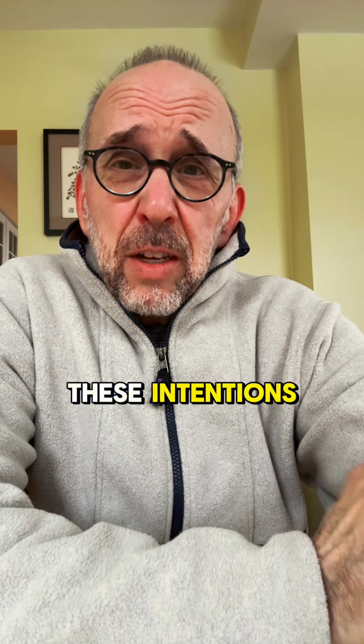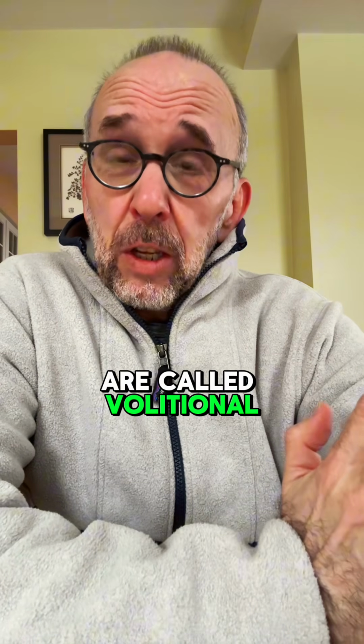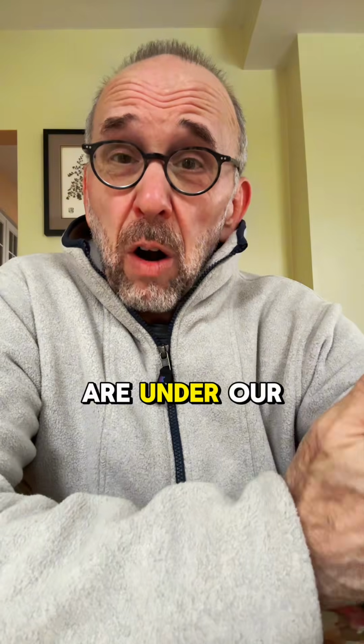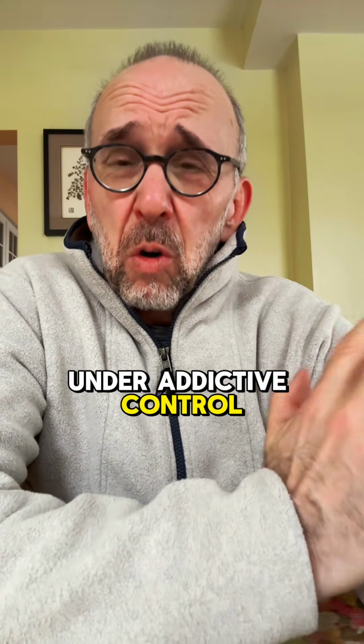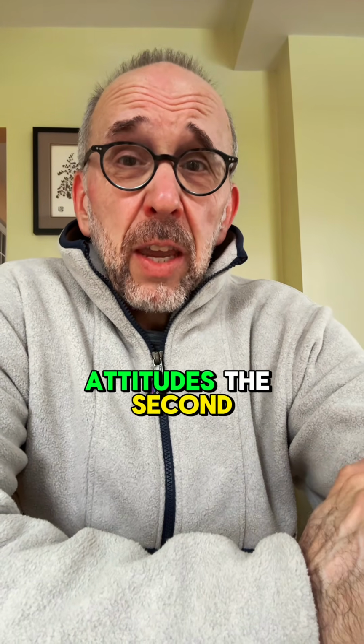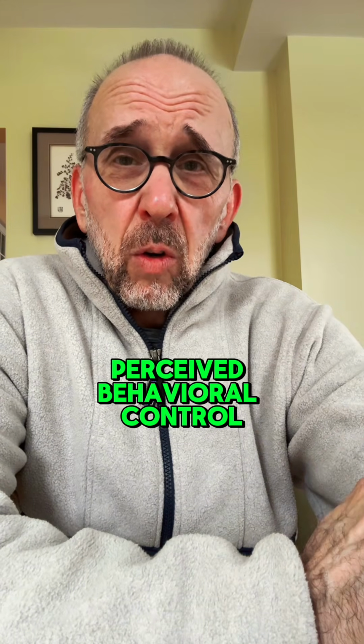And it predicts these intentions only for what are called volitional behaviors or voluntary behaviors. So these are only behaviors that are under our voluntary control that this model can predict. If it's really under addictive control or something else, it can't predict it. There are 3 factors that predict behavioral intentions. The first is attitudes, the second is subjective norms, and the third is what's called perceived behavioral control.